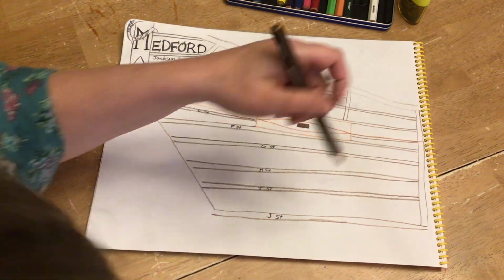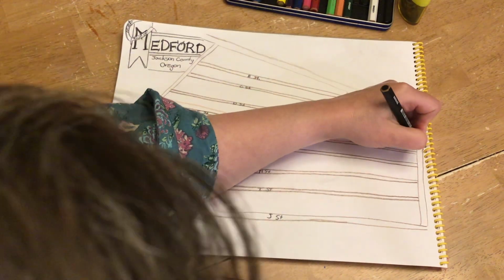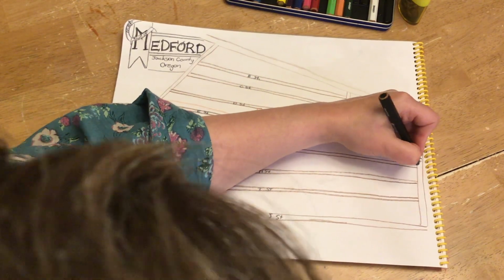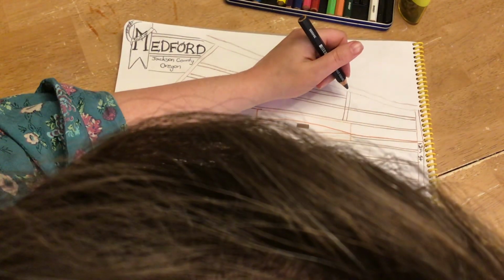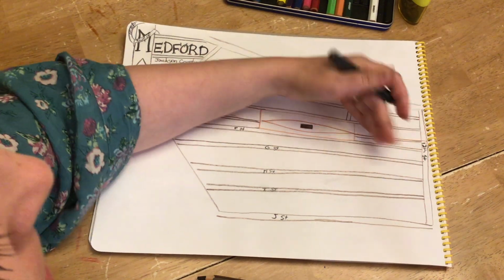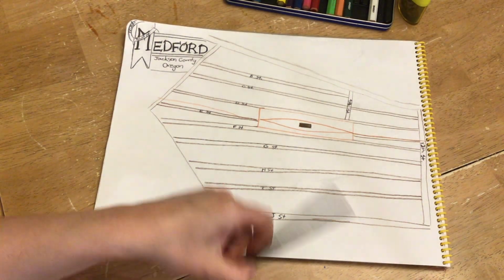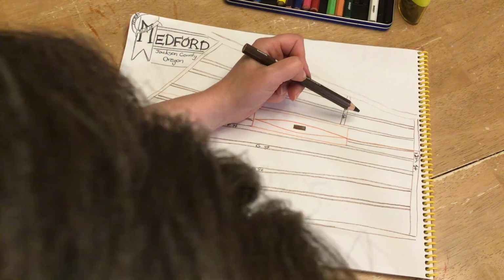So over here we have 12th Street, right? Oops, I'll do that in black. And then this street right here, we're going to skip a few streets and put this one in. This one right here is 9th Street. Okay. And like I said, there's nothing here, no streets there.